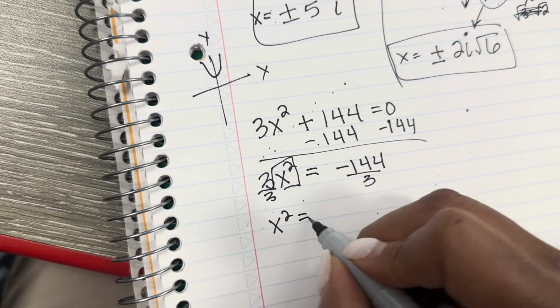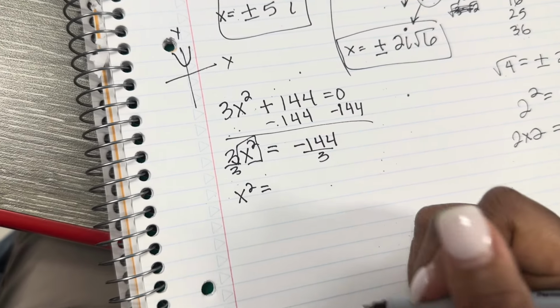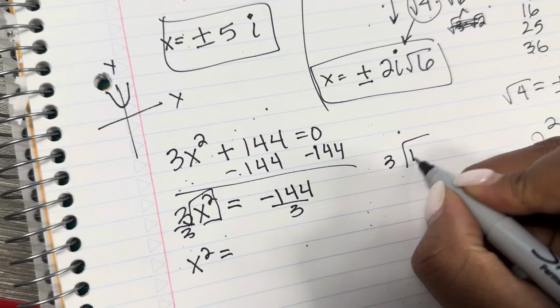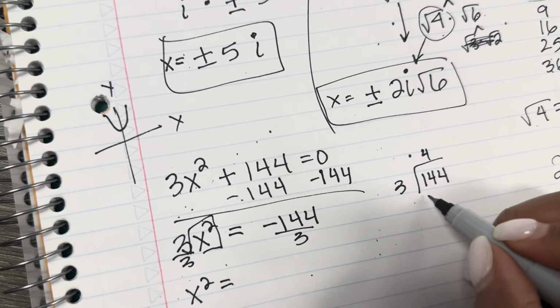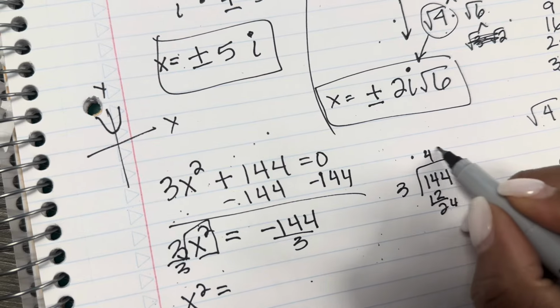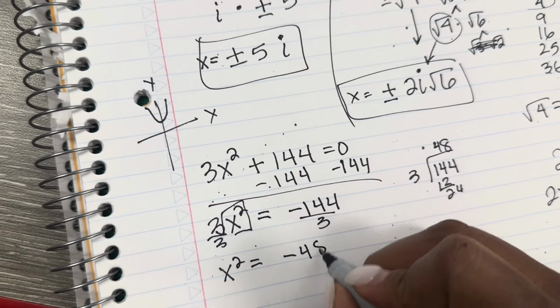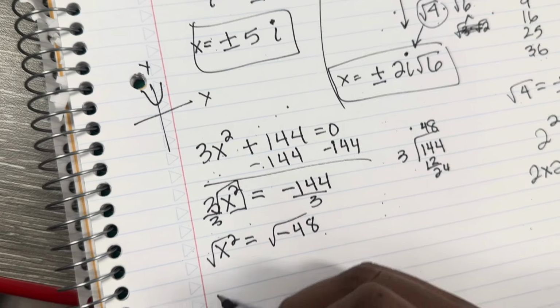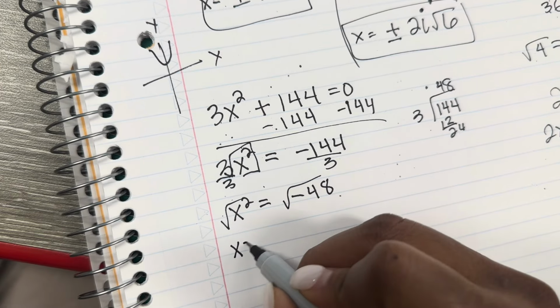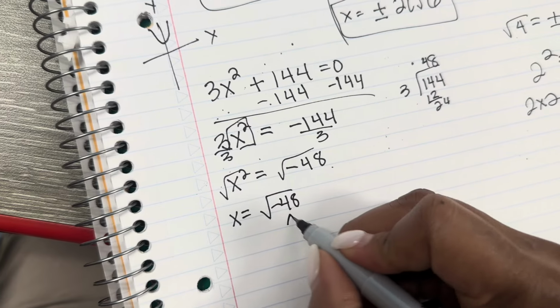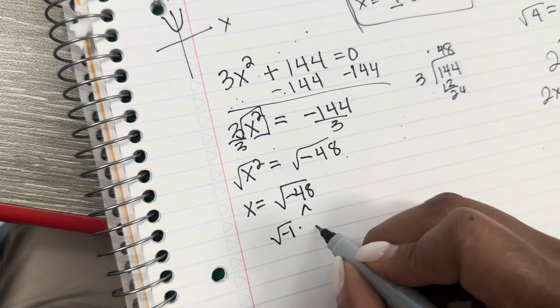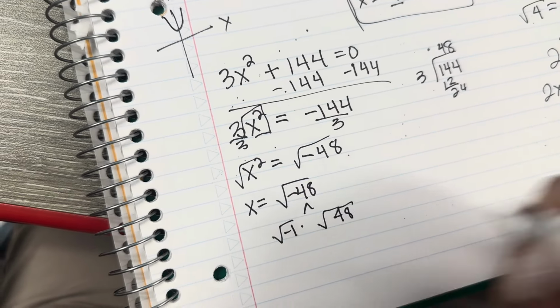X squared equals negative 144 divided by 3. Do your math or use a calculator. 3 goes into 14 four times, 12, 2 left over, 8. Negative 48. You cannot take the square root of a negative number. It is impossible. So take the imaginary out, and let's go ahead and break down the 48, okay?